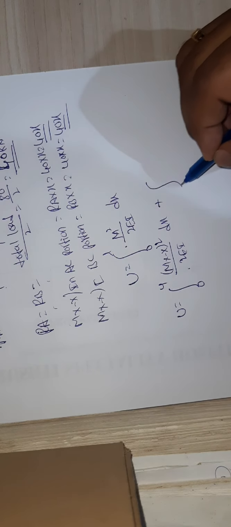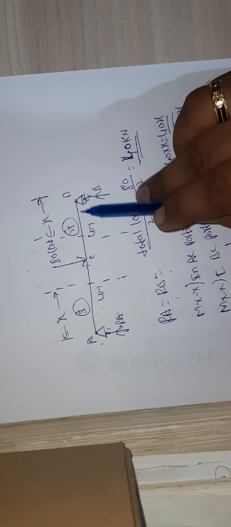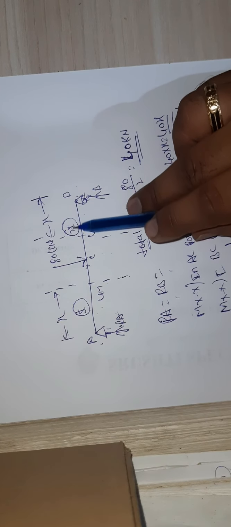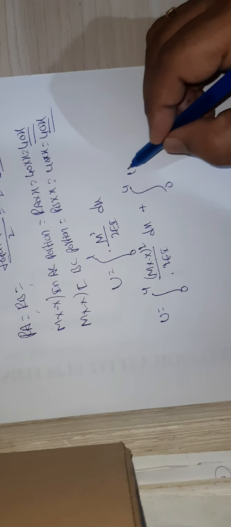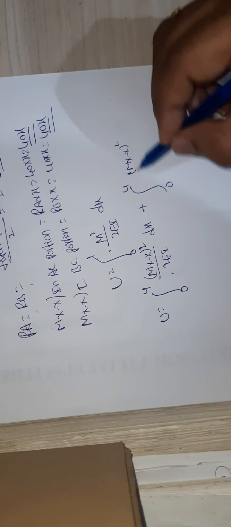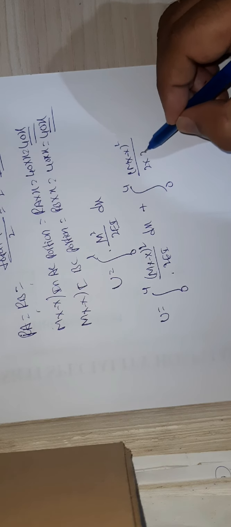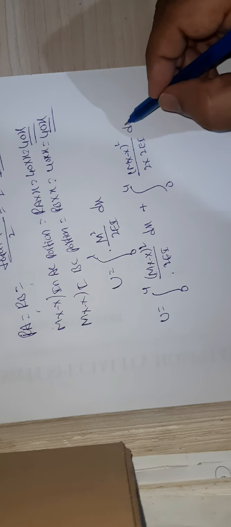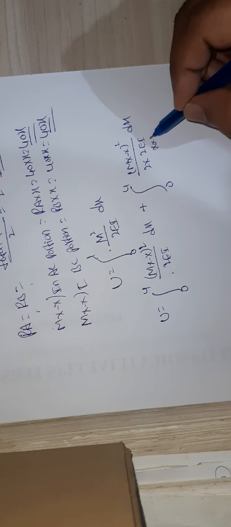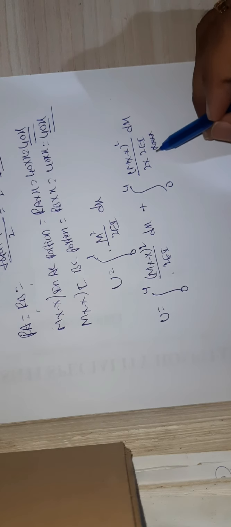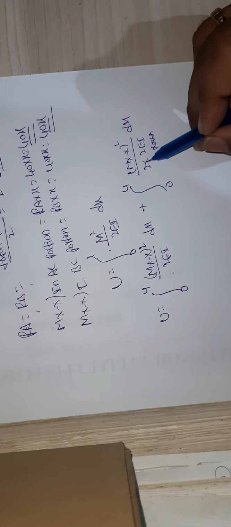And for the BC portion, from 0 to 4, you can check here what moment of inertia is given. Moment of inertia is 2I, so you need to take care. So from 0 to L, Mxx squared divided by 2 into 2EI. Please remember, guys, the moment of inertia for the BC portion is 2I, so 2 into 2I.